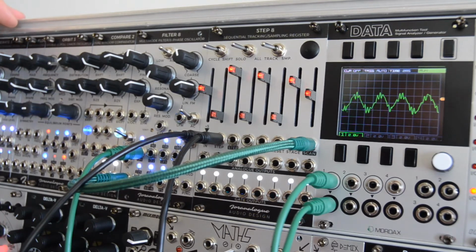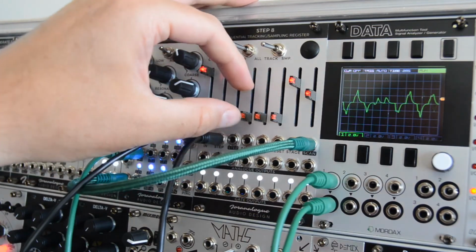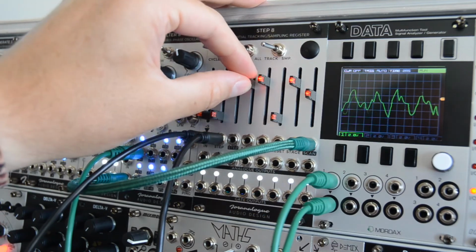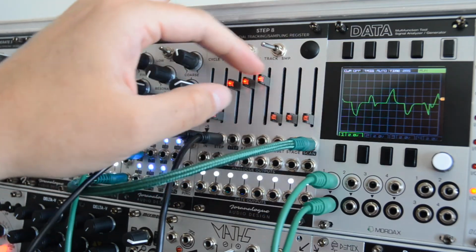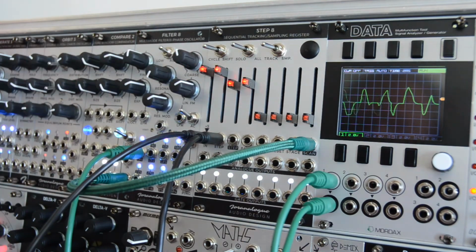So this can give you really cool sounds. Let's turn down the rate of the LFO again.